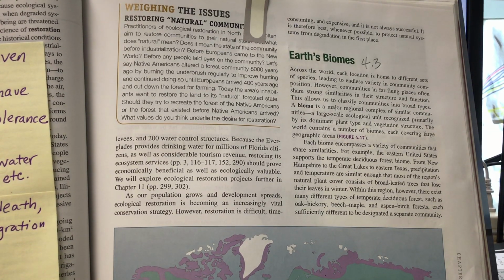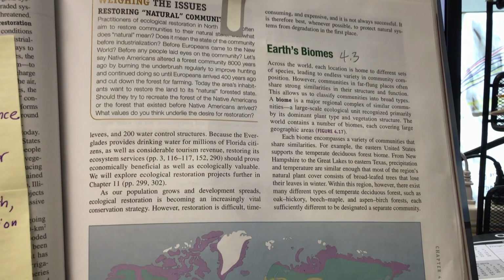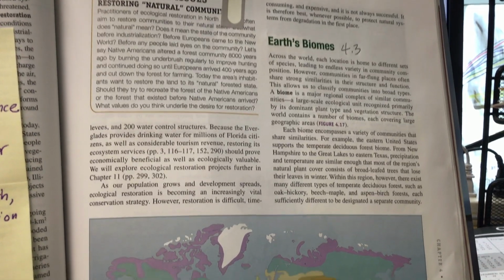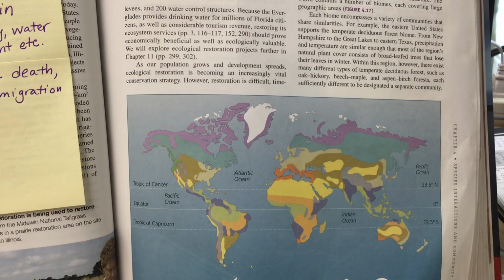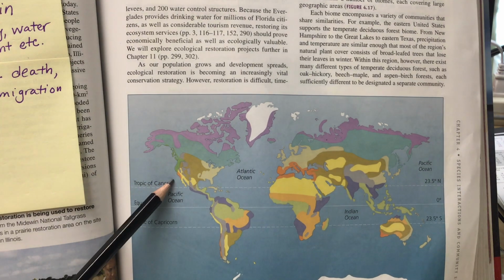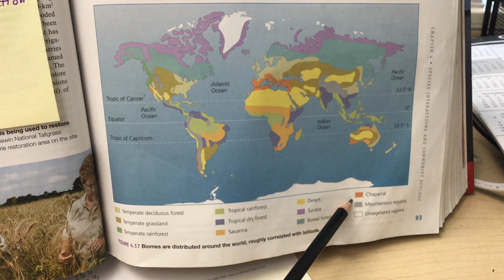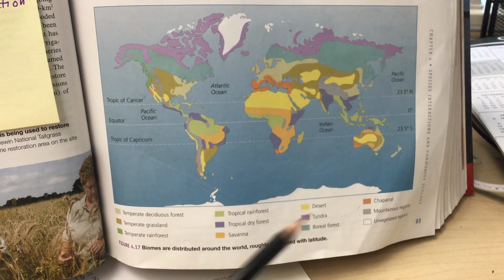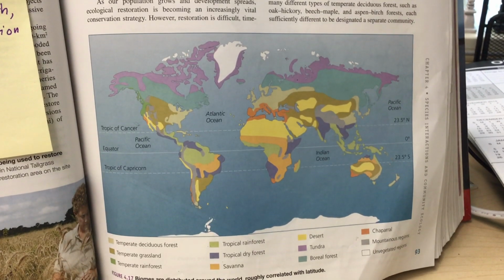Continuing on with Chapter 4 Sticky Notes, starting with Section 4.3, Earth's Biomes, and page 93. Down here on this map, you can see all of the biomes that we have on Earth. Now, these are major ecosystems, and there's a lot of minor ones even within these biomes. You can see where we are here is that orange, and down below, we are in the biome called chaparral. The AP test calls it shrubland, however, and we'll look at that in just a second.